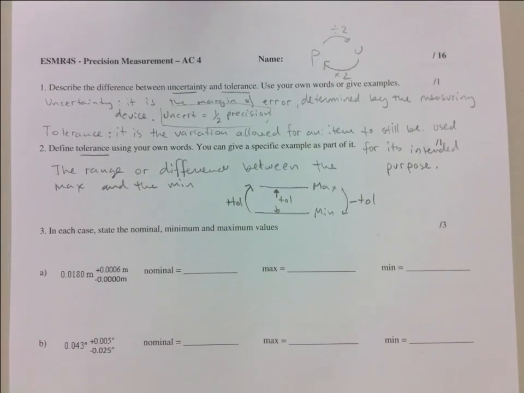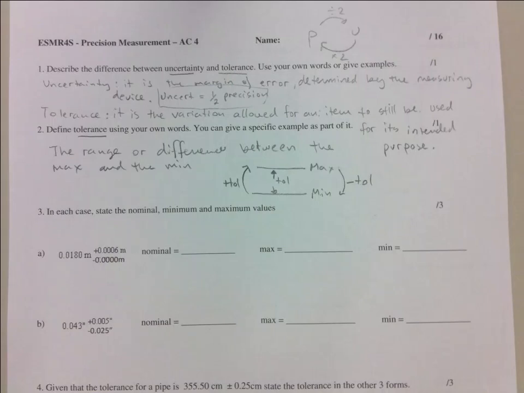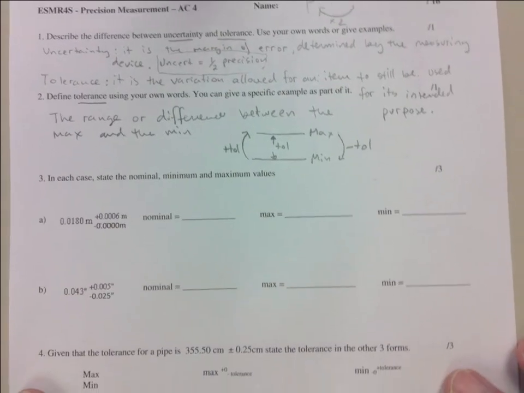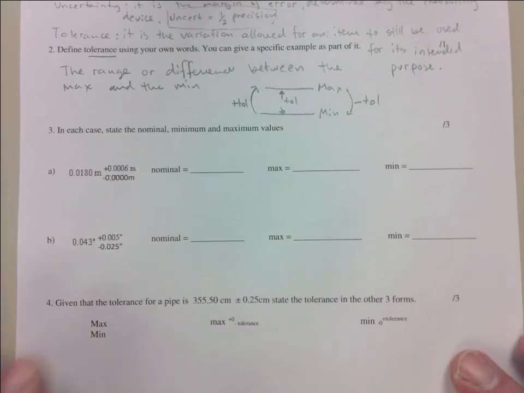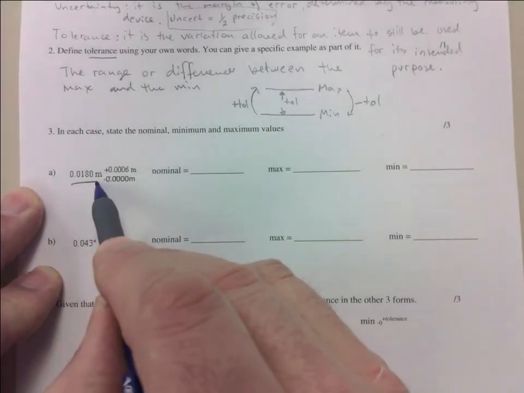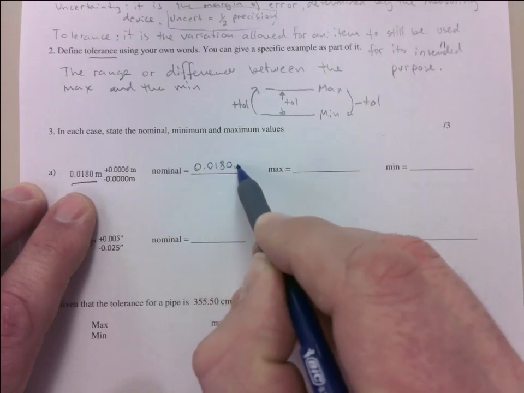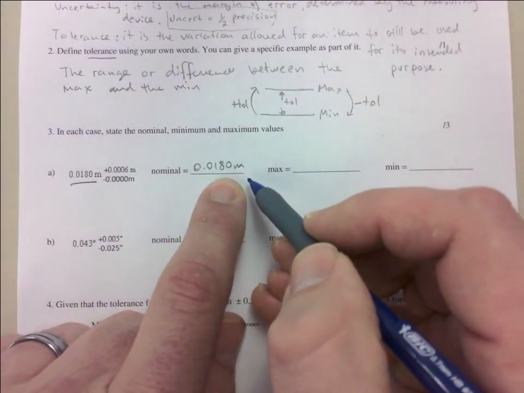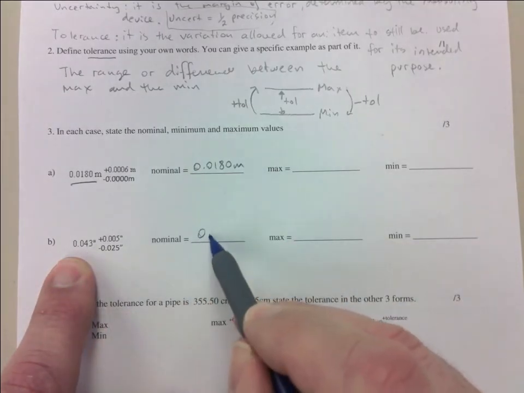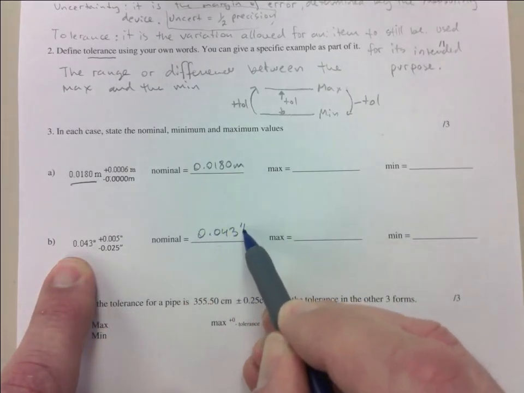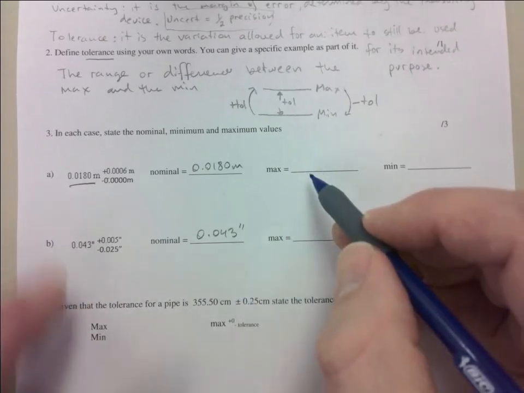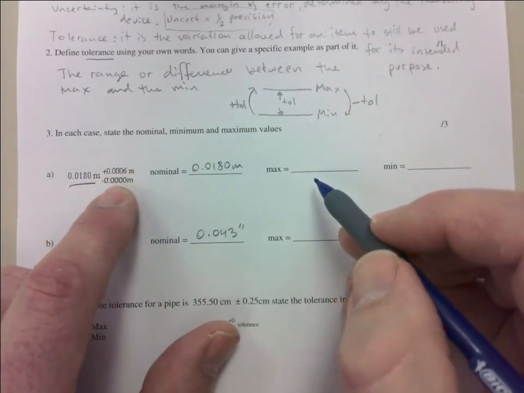In each case, state the nominal, maximum, minimum, all of that. Here, when there's a number up front, doesn't matter if it's a big number, that's your nominal. So for this one, my nominal is that, in inches. And the max, you just add this.